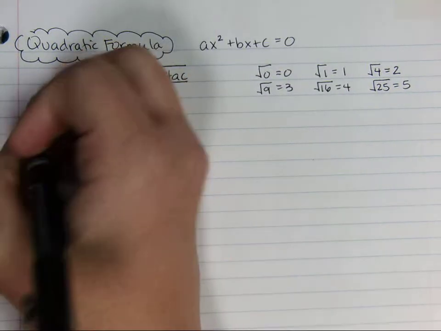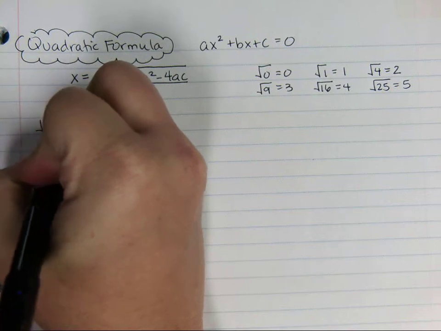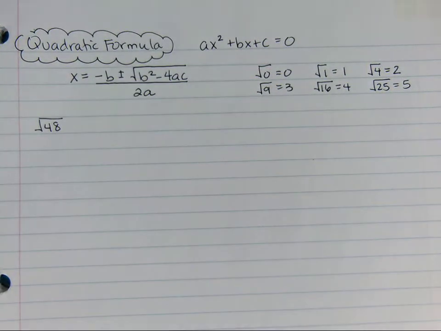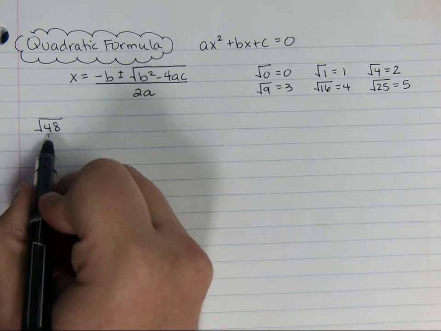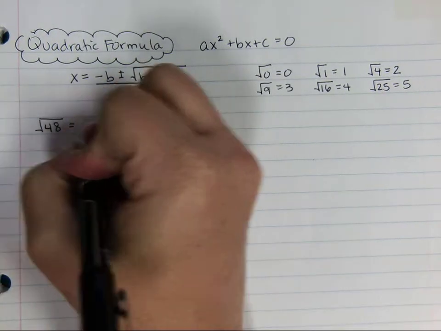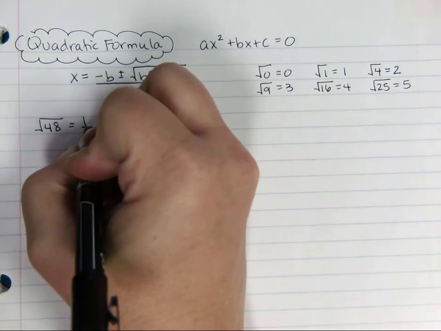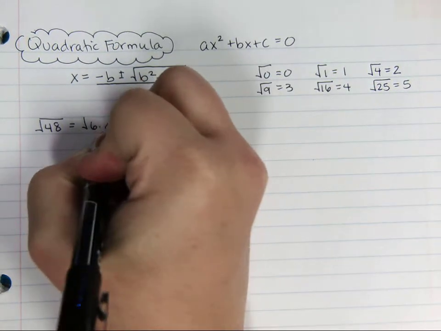For example, if you have something like the square root of 48, this is not a perfect square in itself, and you're not allowed to leave it as the square root of 48. So you need to look for how you can pull perfect squares out of 48. 48 is the same thing as 6 times 8.